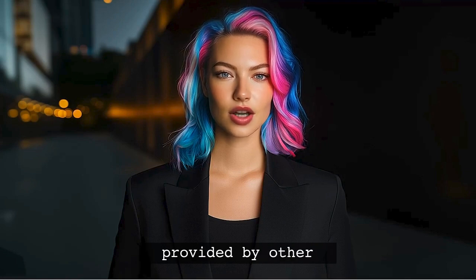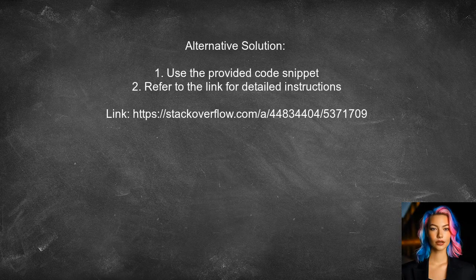Now, let's look at the answers provided by other users. One user faced a similar issue and found a solution. They suggest using specific code to install the Twitter kit. You can refer to the link provided for detailed guidance.